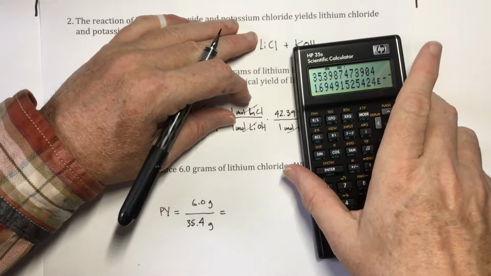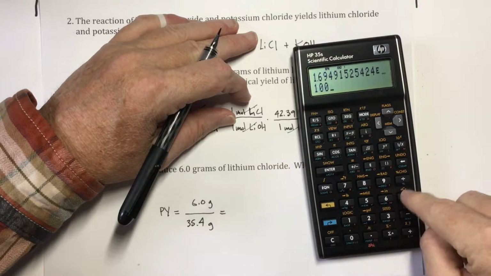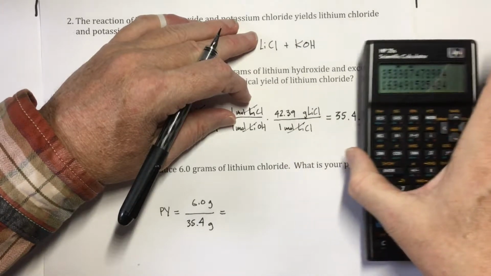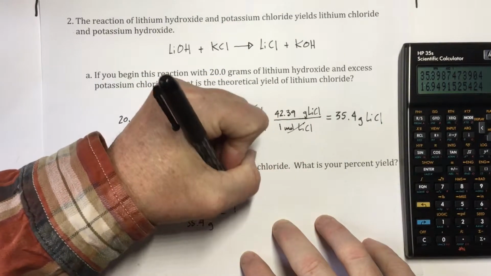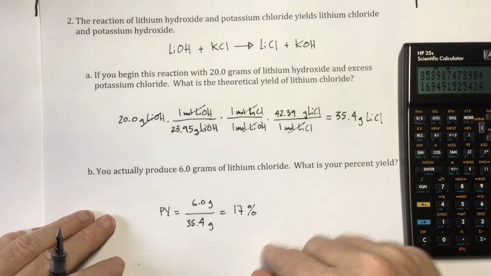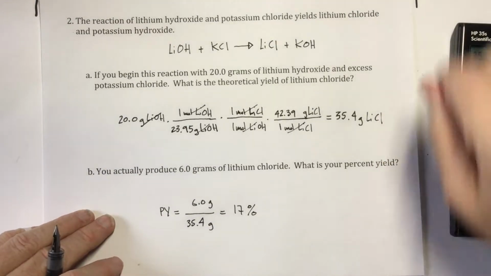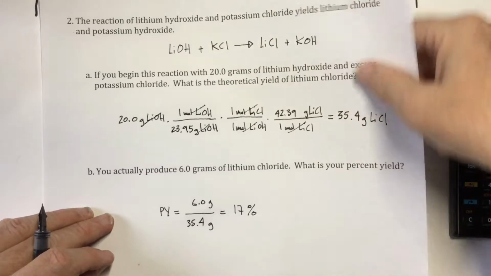That comes out to 0.169 times 100, which is 16.9. I just want 2 sig figs, so we'll just say 17%. Very dismal result, but sometimes that's how it goes. So number 2, done.